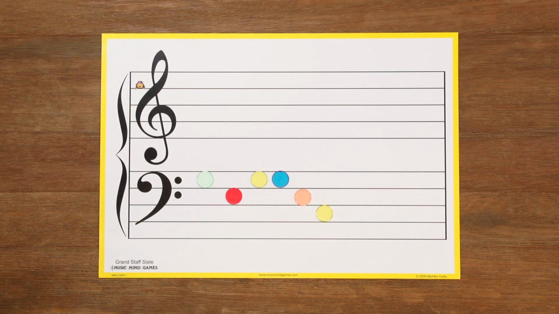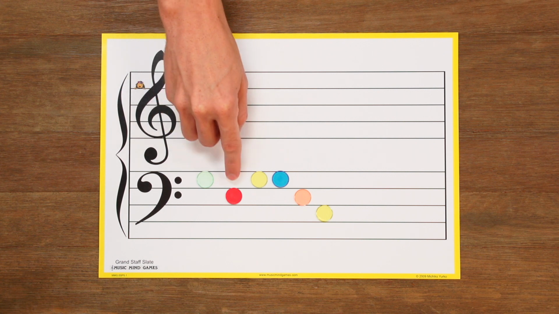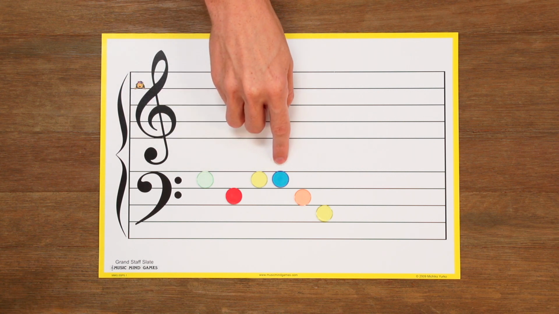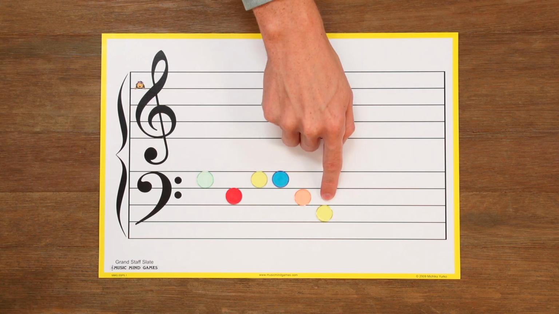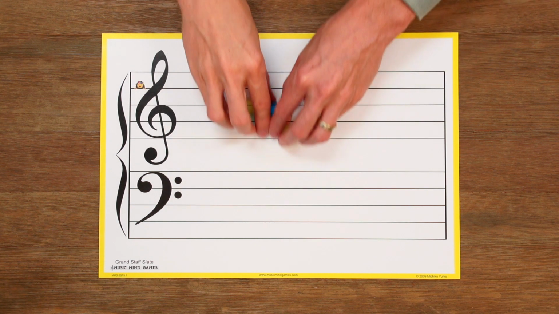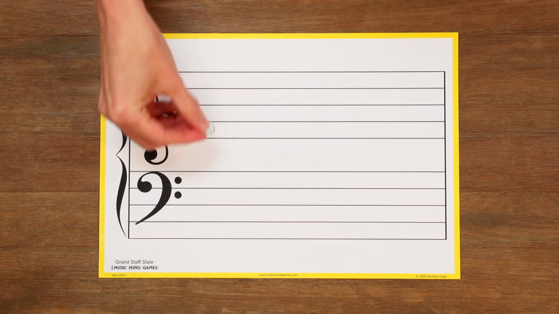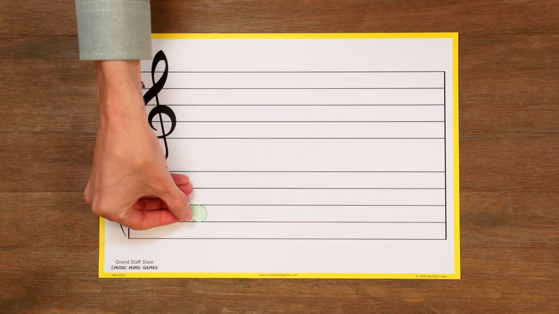Here's the correct answer. Can you sing it with me? It starts on so. Ready, go. So, mi, so, mi, do. Good, let's try another one. This time we'll start on do again. That will be your first note.